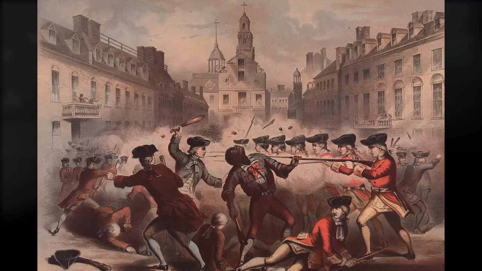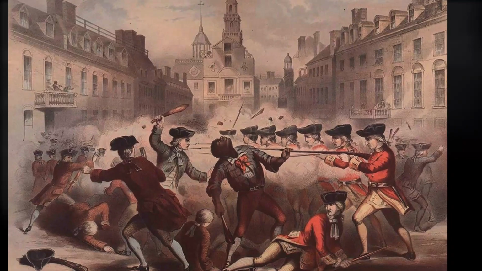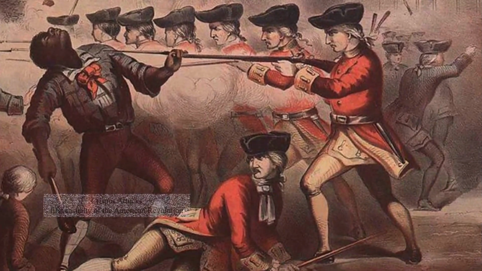On the evening of March 5, 1770, a confrontation between British soldiers and colonists on King Street grew out of hand. A group of colonists were taunting and throwing snowballs at a group of British soldiers guarding the customs house. As the group grew, some colonists began throwing rocks at the soldiers. In response, several soldiers panicked and fired their muskets into the crowd. Several colonists were shot in the melee, including Crispus Attucks, an American sailor of African and Native American descent, killing him instantly and making him the first casualty in the American Revolution.